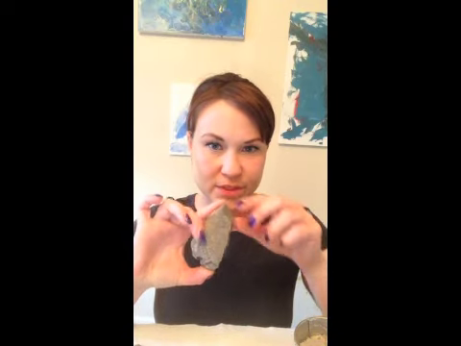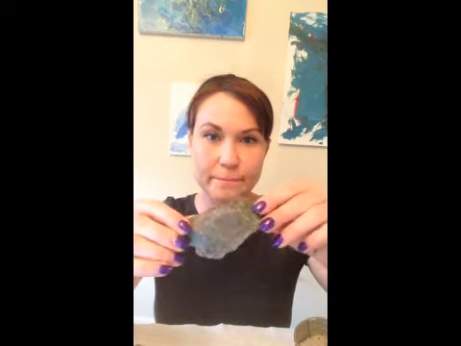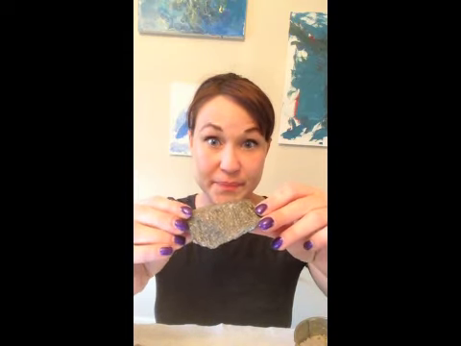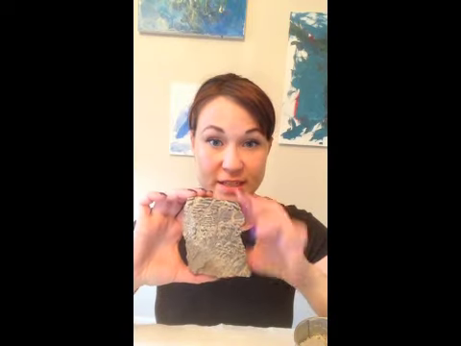So, slaty, low-grade metamorphism. Schistose, a little bit higher grade of metamorphism. You can actually see the shine from the mica that's in there. And then finally, you have your gneissic texture, which is high-grade metamorphism.